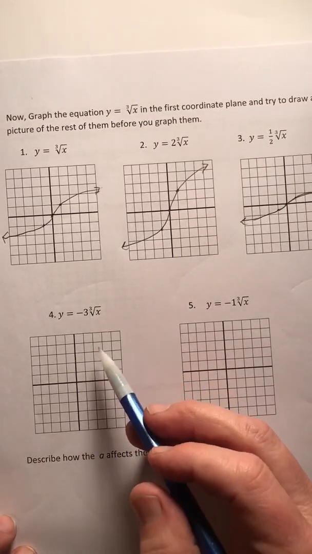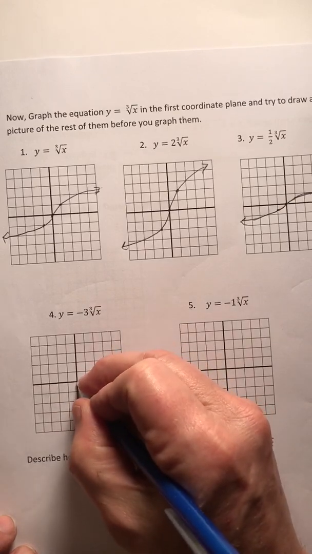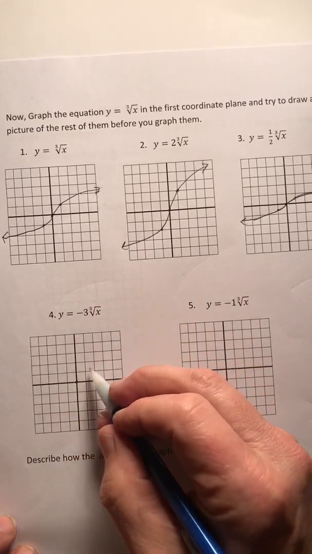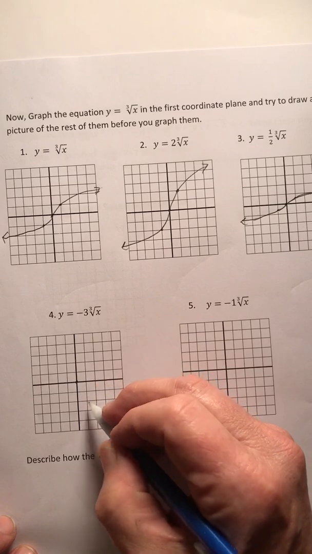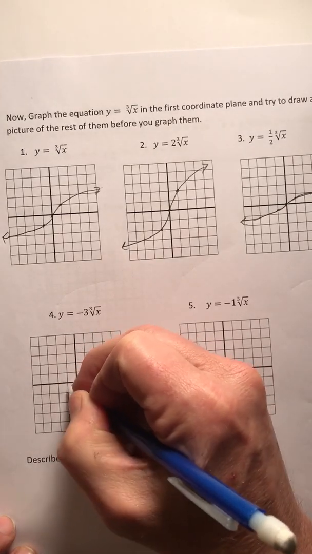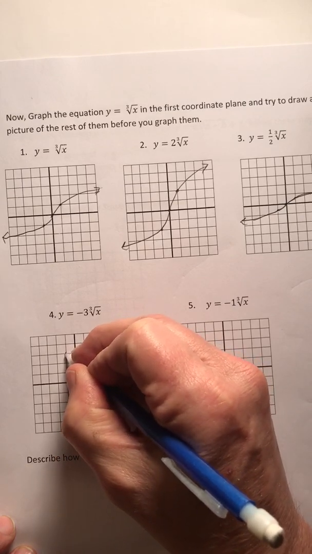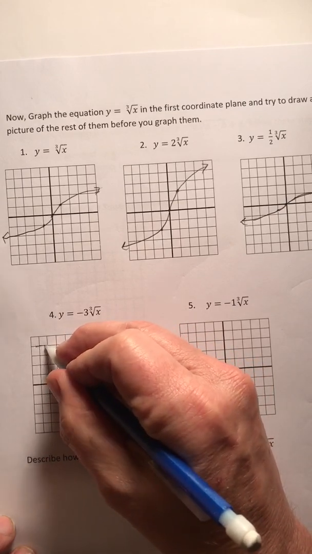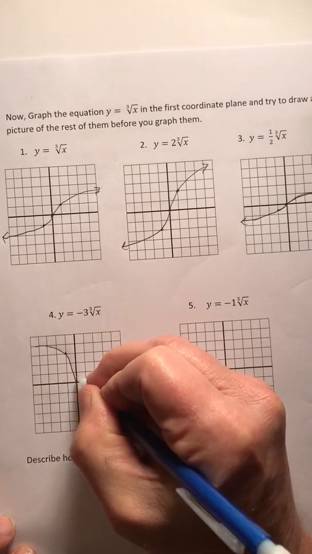The -3, again, flips both of them. So that one's going to be there. It's going to flip this one from being on this side to being on this side and 3 spaces over. Same thing here. This one would be here, but it's going to move it over this side and 3 spaces over. So now it's going to look like this.